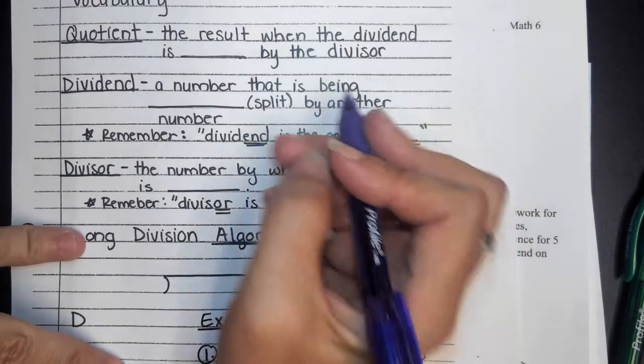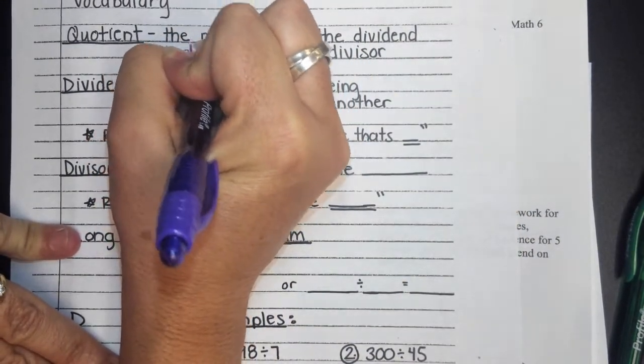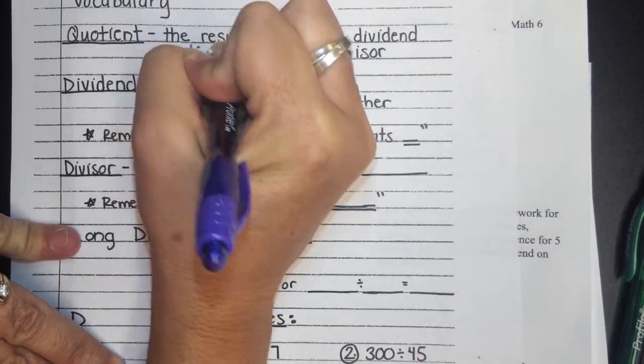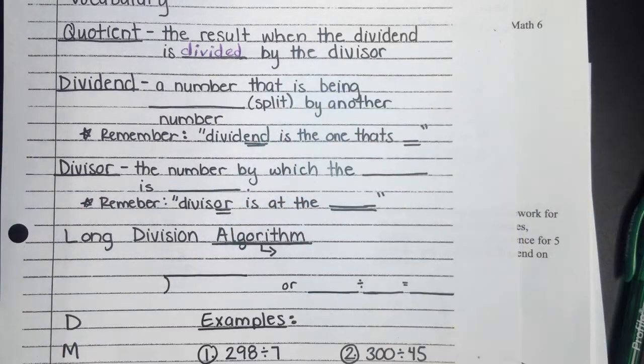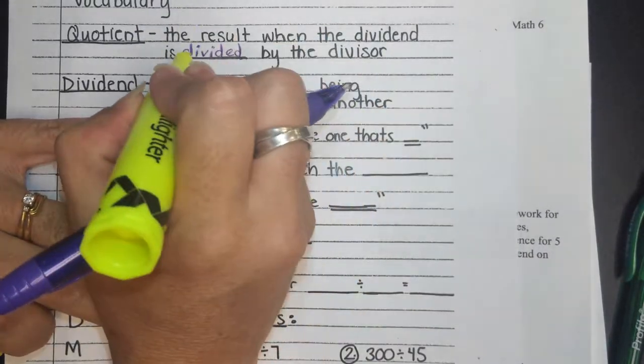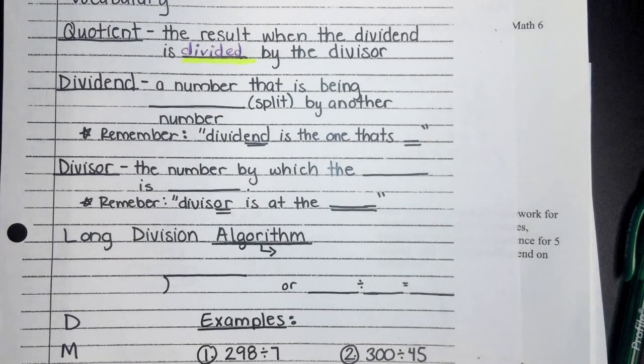It's kind of silly because it keeps using the same word, but that's okay. So make sure you fill in divided by the divisor. We've left some little blanks for you to fill in, but it's better than copying the whole thing.